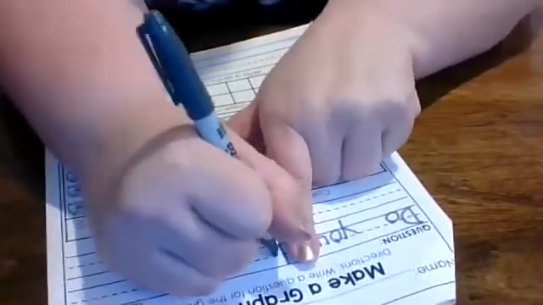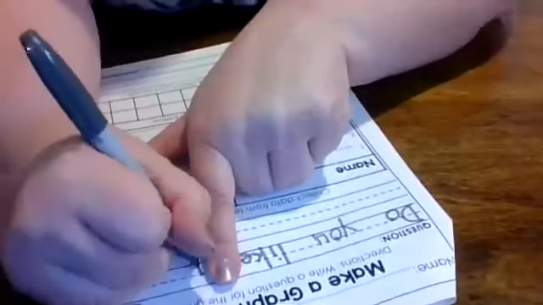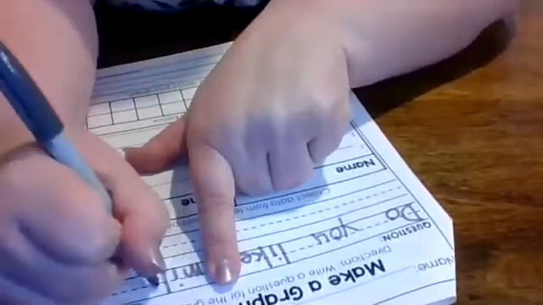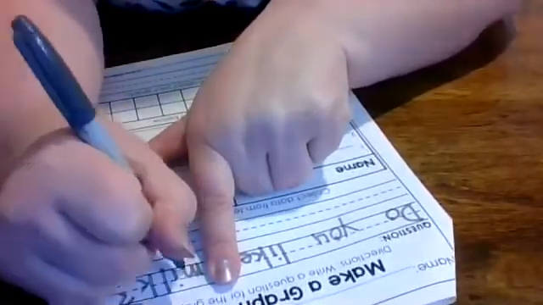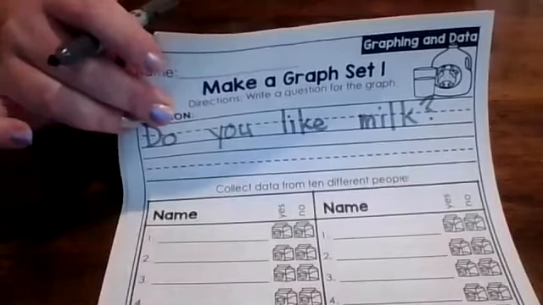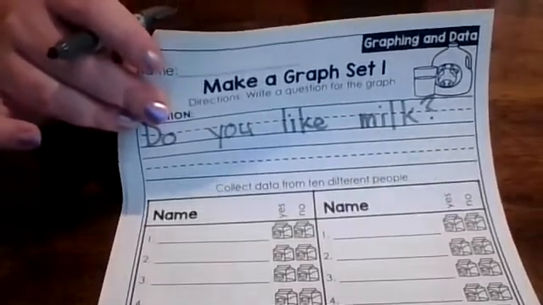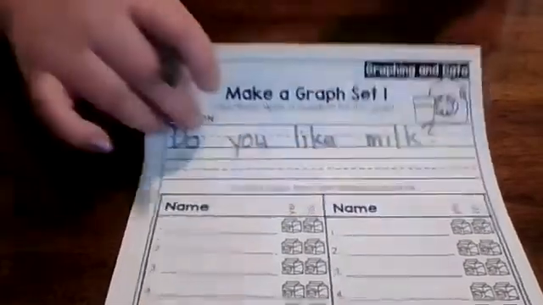Do you like milk? Okay. So there's our graph question. If you think you might have another question that could be answered with yes or no, you can write that one. That is fine with me.